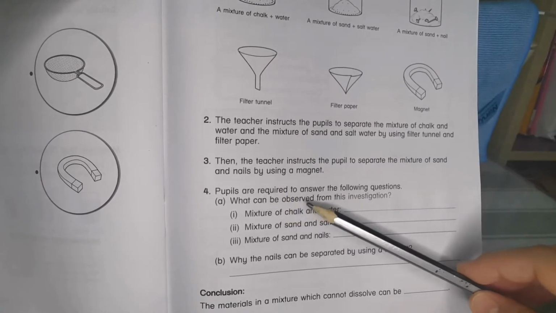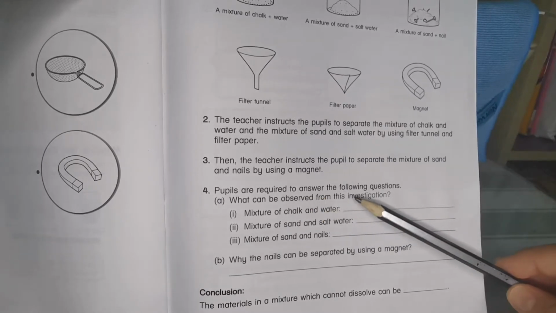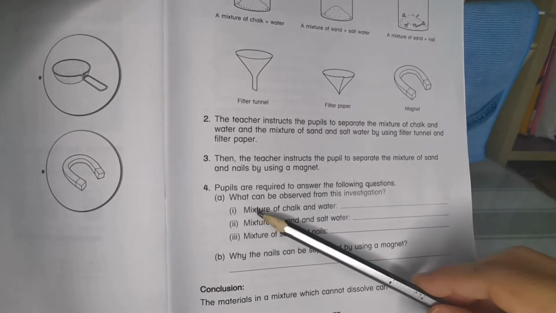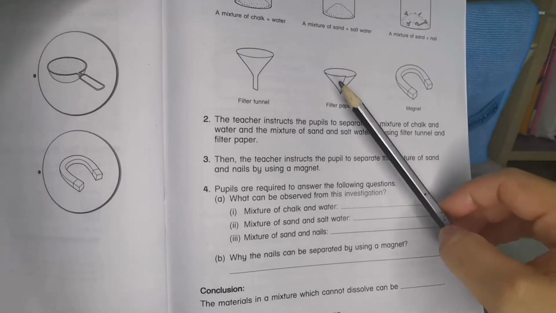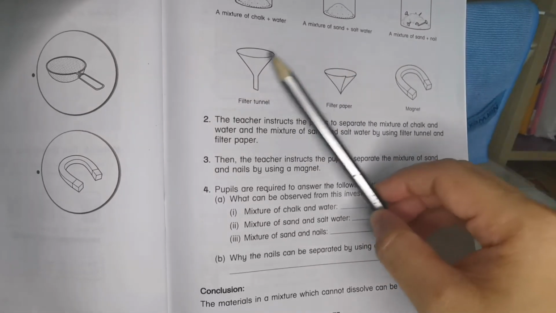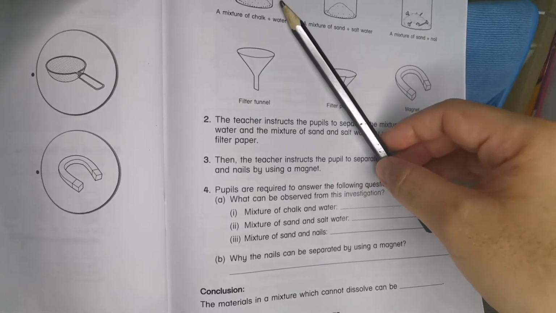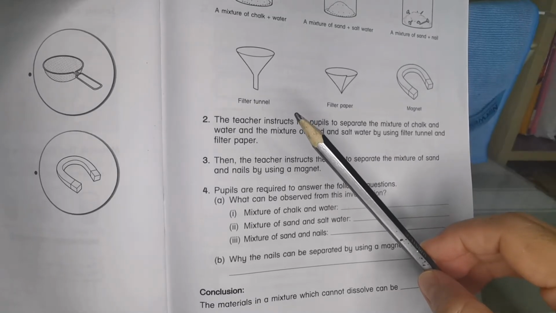Okay, what can be observed from this investigation? Okay, number 1, mixture of chalk and water. What will happen when we put the filter paper in the filter tunnel? We put this paper in here, then we pour the mixture of chalk and water. What will happen? Can you imagine what will happen?